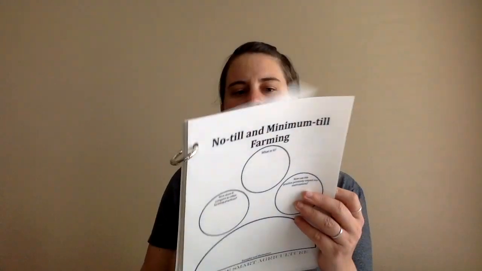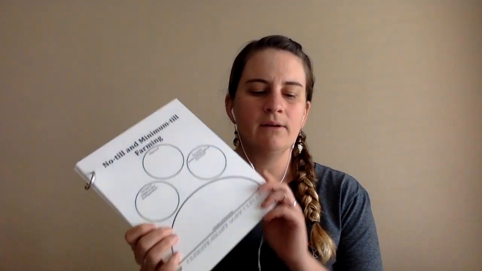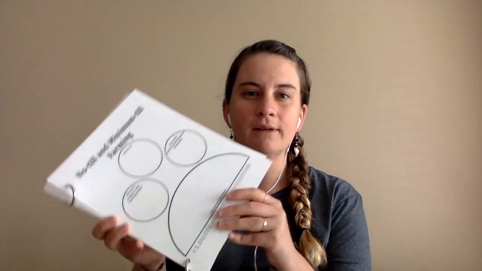And so these are things such as no-till or minimum-till farming, controlling for food loss, prescribed grazing, all sorts of different climate smart agricultural practices. And so what we're going to have for your students is to read on the back a little bit about the climate smart agricultural practice, and then synthesize that information on the front. And they're welcome to write on these with the dry erase markers. And then my hope is that they can present this information to the rest of their classmates.